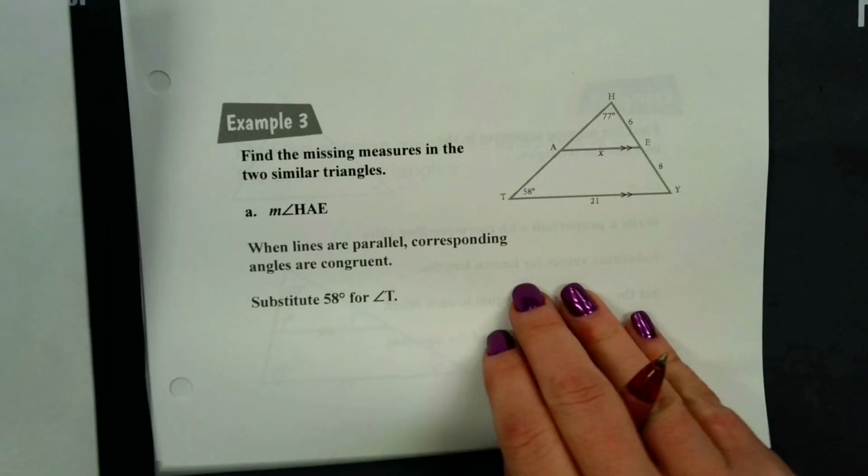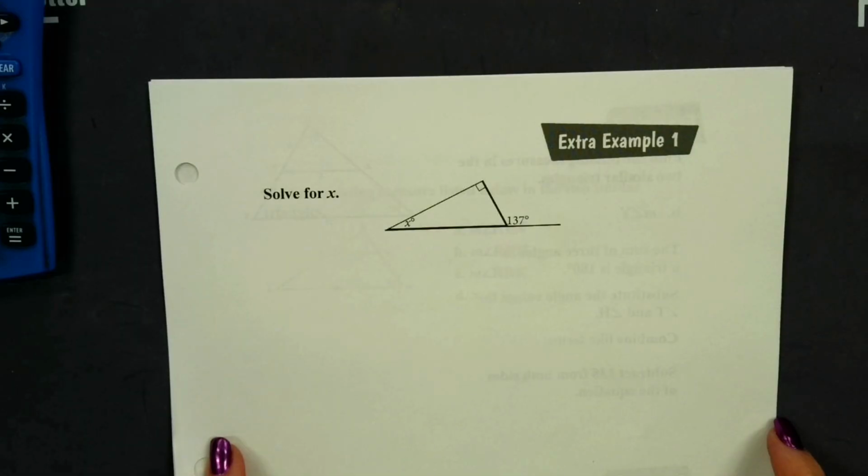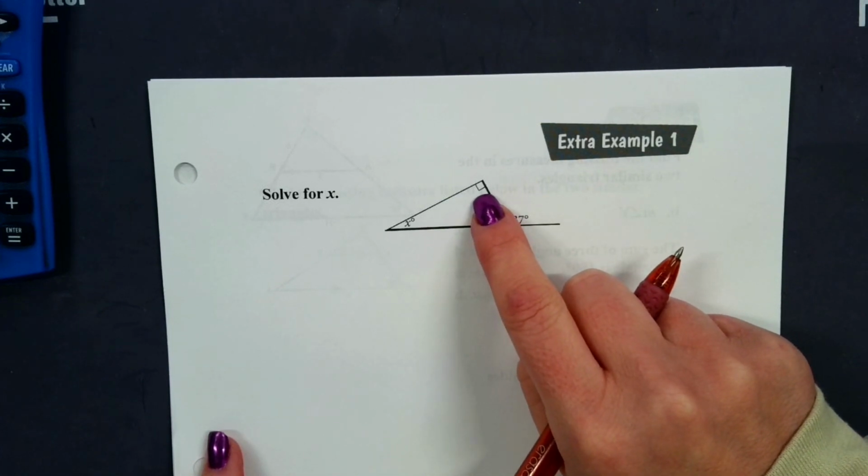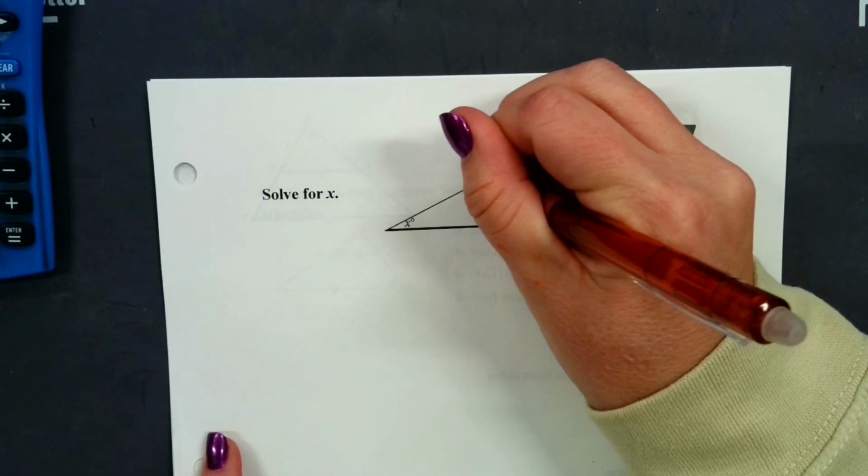Okay. Let's go to the top of the next page. What's this square mean right here? 90 degrees.